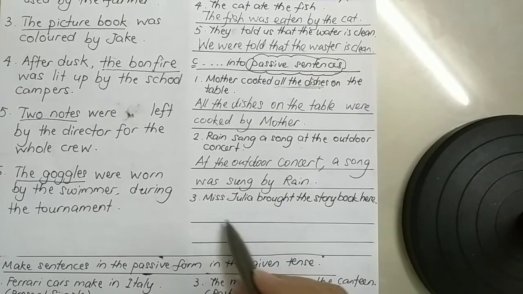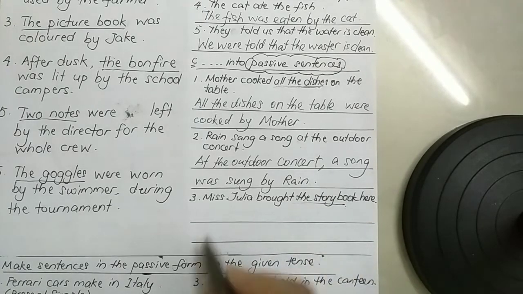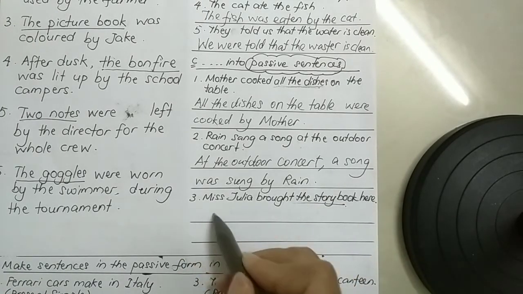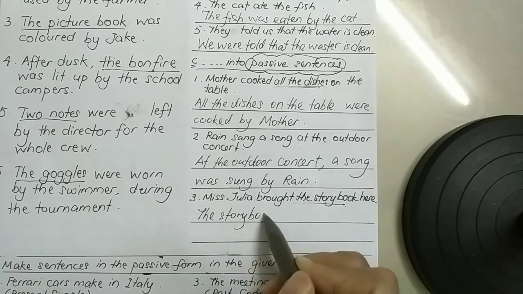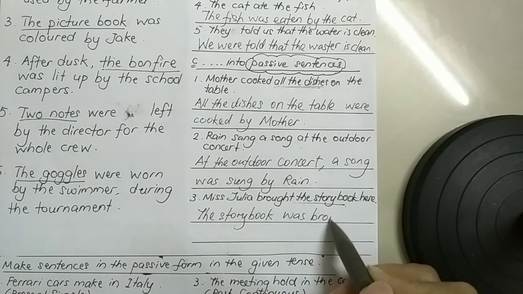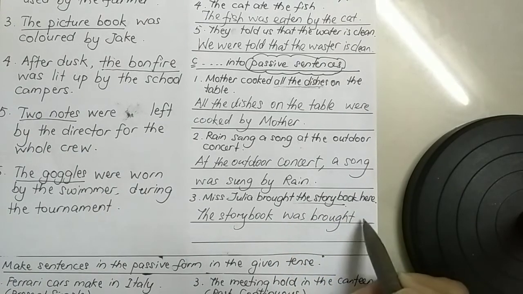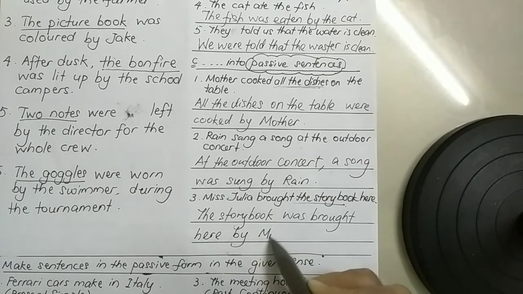Question 3. Miss Julia brought the storybook here. Okay, this is the subject. The storybook was brought here by Miss Julia.